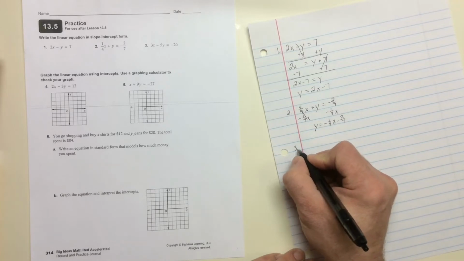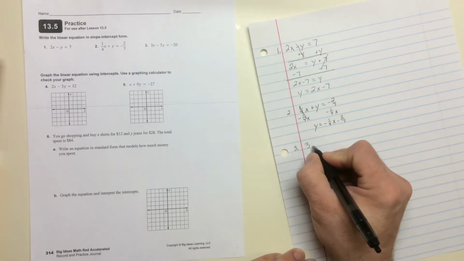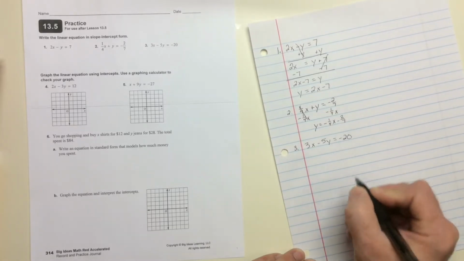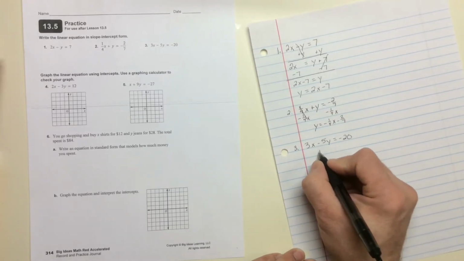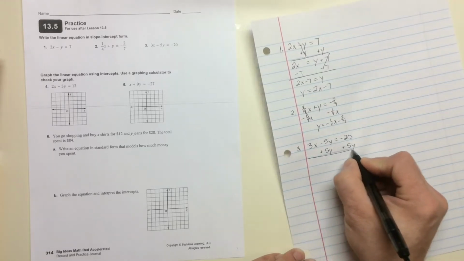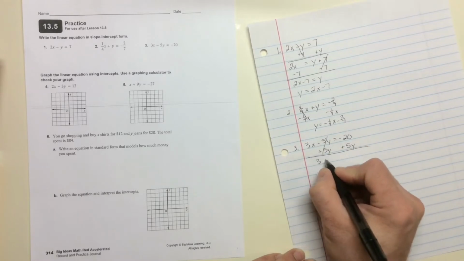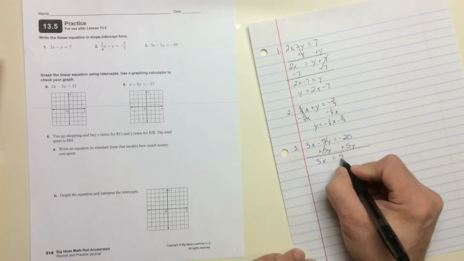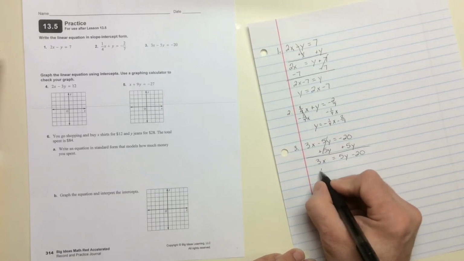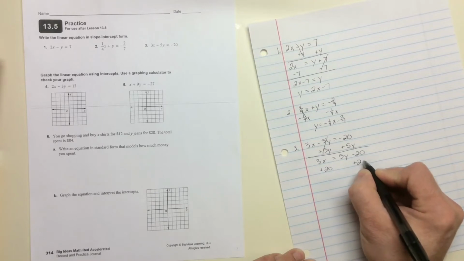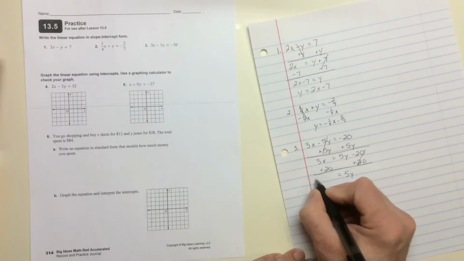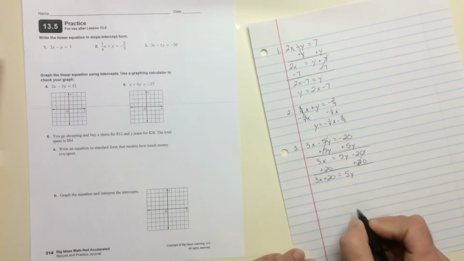And number three, 3x minus 5y equals negative 20. We'll add 5y to both sides. 3x equals 5y minus 20. Add 20 to both sides. 5y equals 3x plus 20.